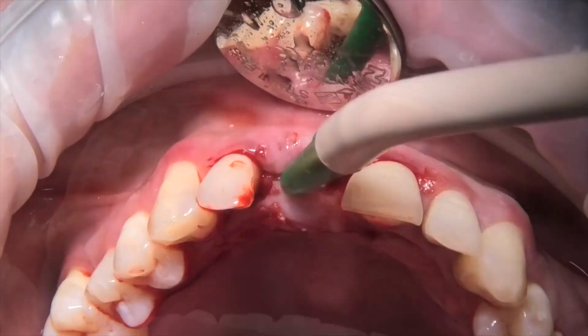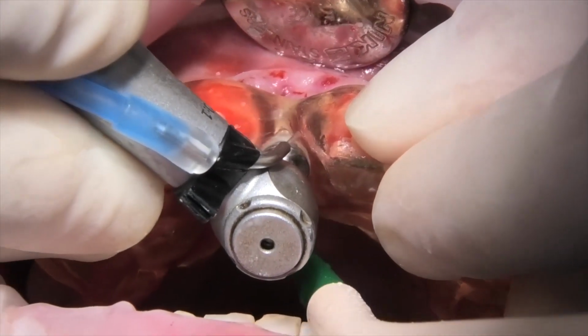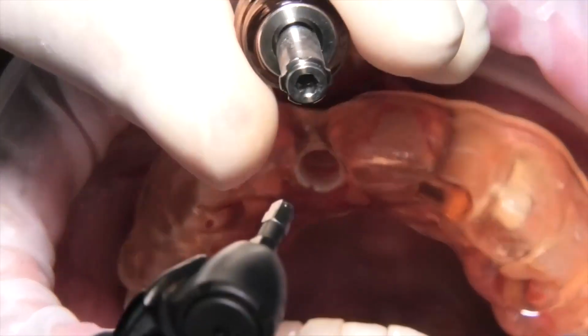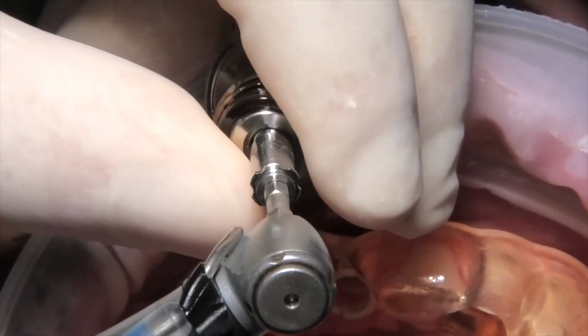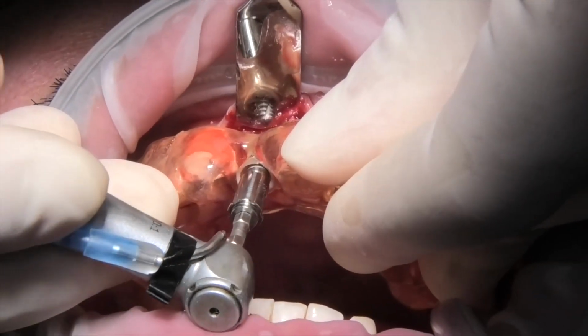with tooth-supported guides. Therefore, without fixing pins, keep the guide well locked with the fingers of the other hand, during the pass of the drill and during the placement of the implant, to avoid inaccuracy during the surgical phase. We are now ready to take the implant from its sterile blister with the carrier.